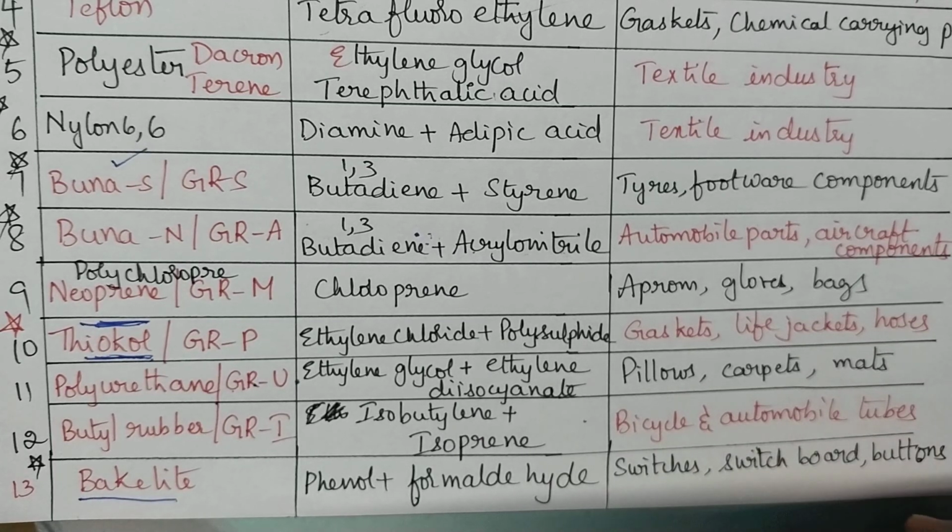Is it clear about the polymers containing different types of monomers along with their applications? Is it clear about the polymers, plastics and rubbers, students?